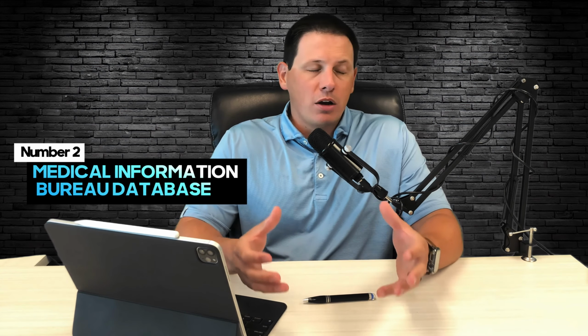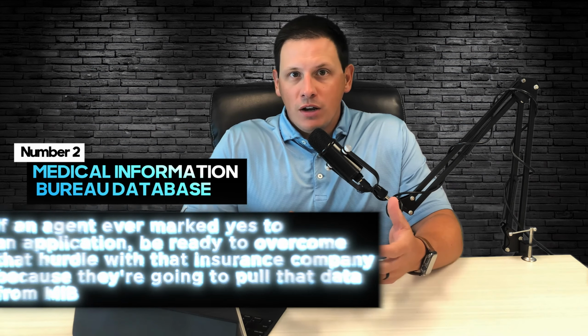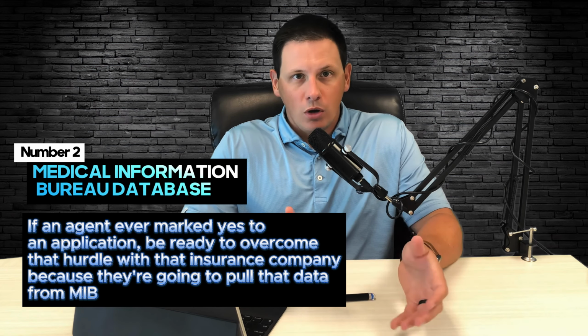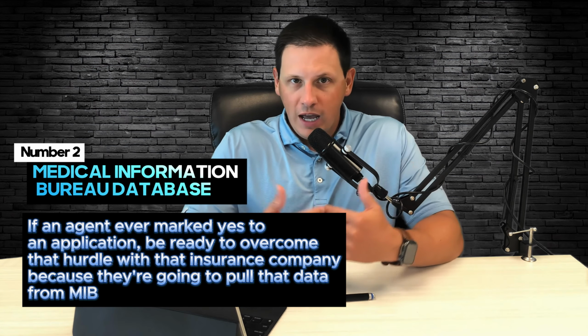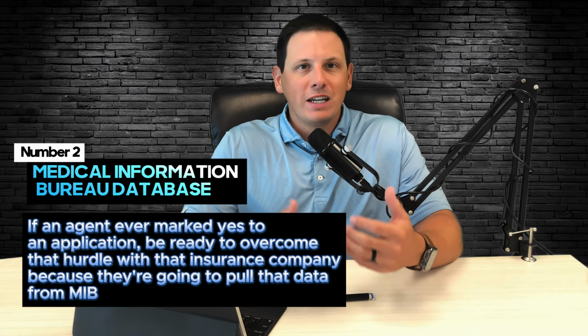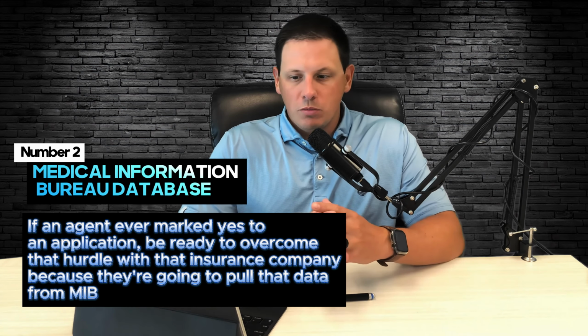For MIB, if they have any prior insurance policies at all, understanding that if an agent ever marked yes to an application, be ready to overcome that hurdle with that insurance company, because they're going to pull that data from MIB. So understanding how that works will help you tremendously.